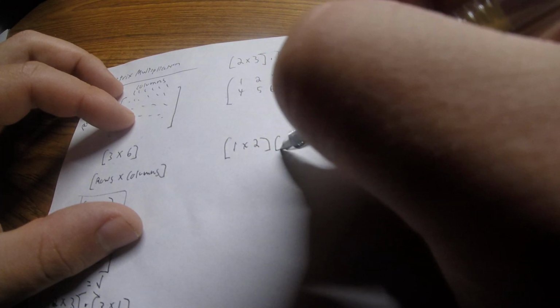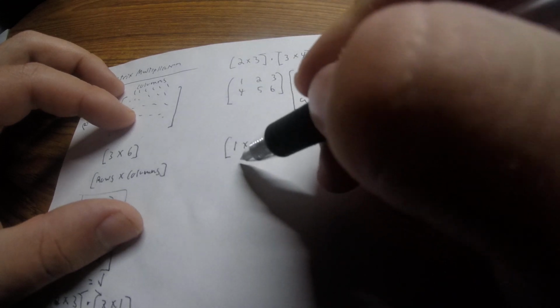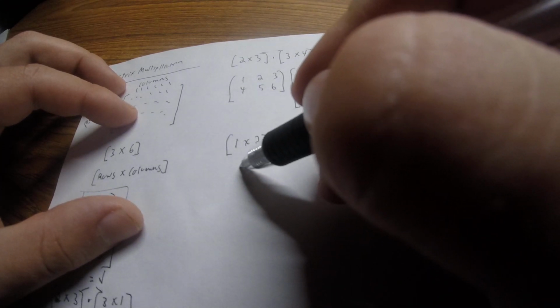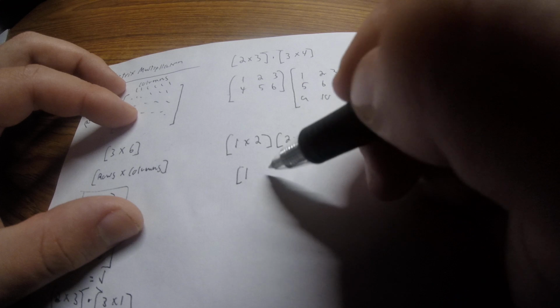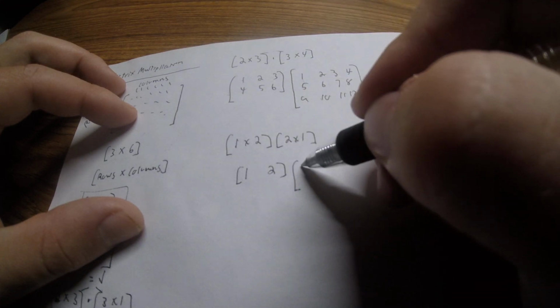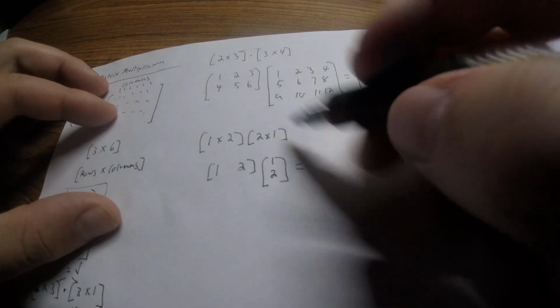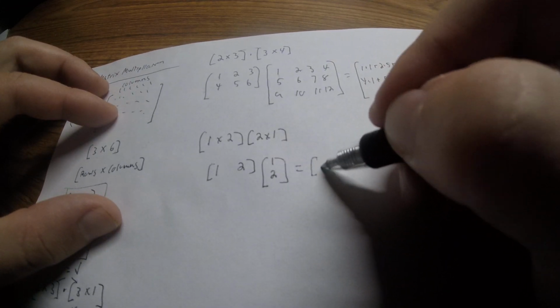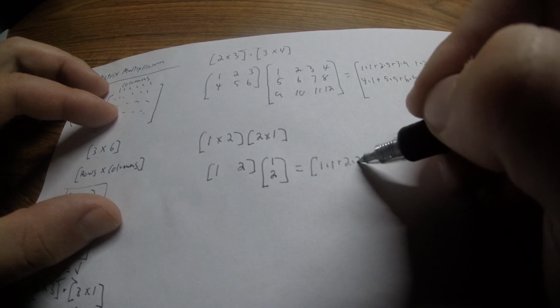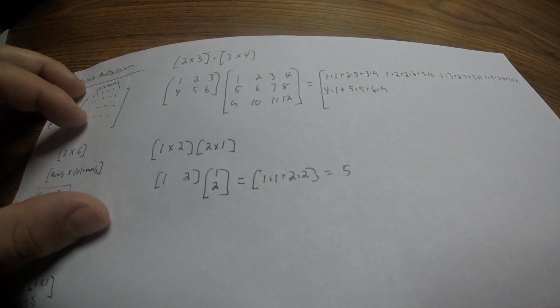Let's say a 1 by 2 times a 2 by 1. And what are you going to get left with? 1 by 1. That's pretty simple. So we have 1 row times 2 columns. So 1, 2, by a 2 row times 1 column. 1, 2, and that just equals 1 times 1 plus 2 times 2, and that will equal 5. Pretty simple.